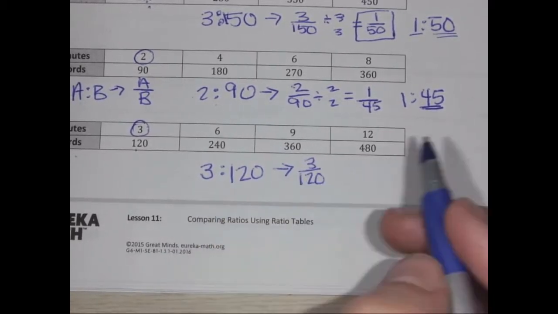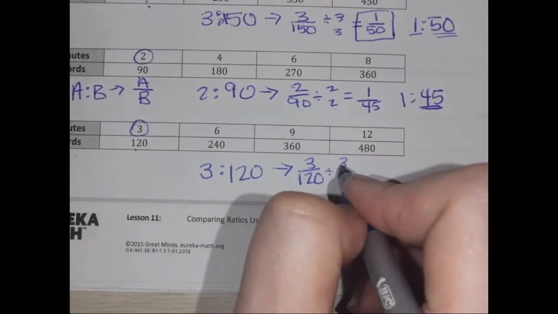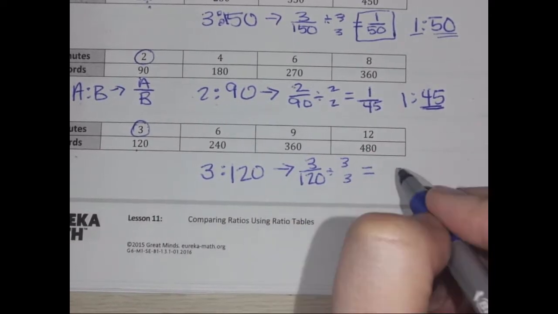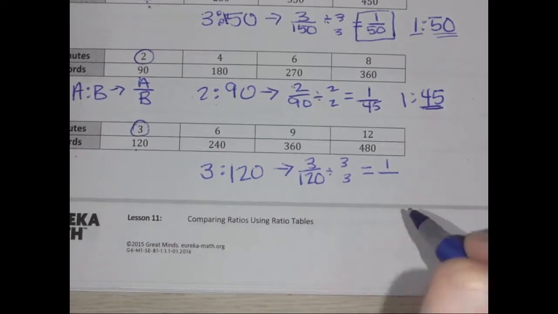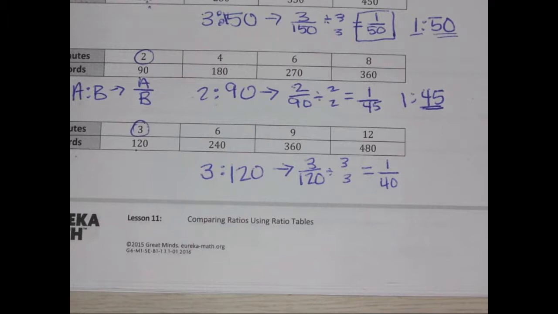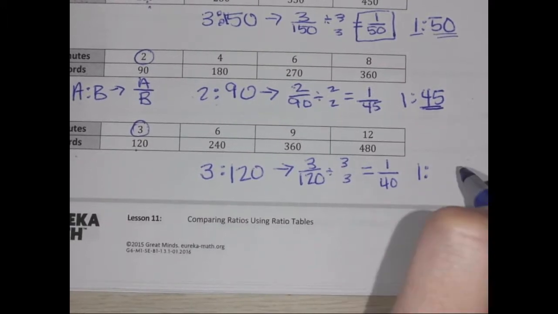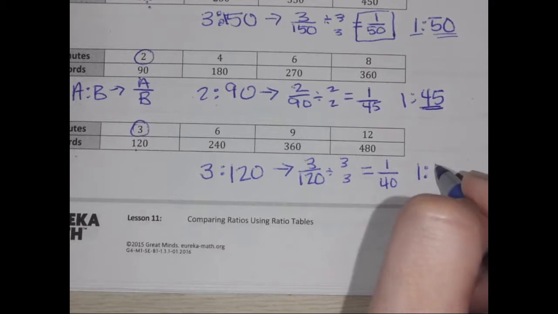Can I do anything to that, Javier? I can divide both sides by 3. 3 divided by 3 is? 120 divided by 3 is? 40. If I write that as a ratio, 1 to 40.